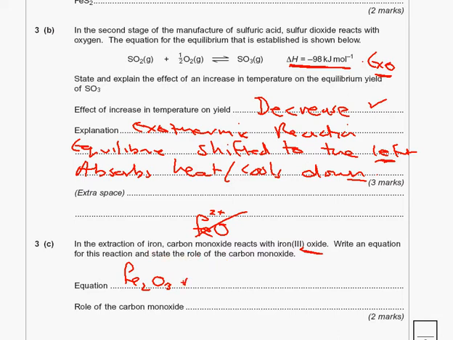So it's reacting with, and again it tells you in the question, carbon monoxide. The question is, what do we form? It actually tells you that as well. The extraction of iron. So we will be making Fe. Alright.